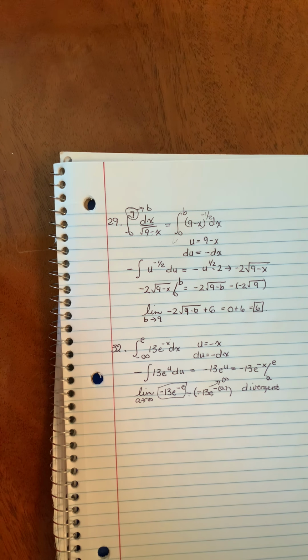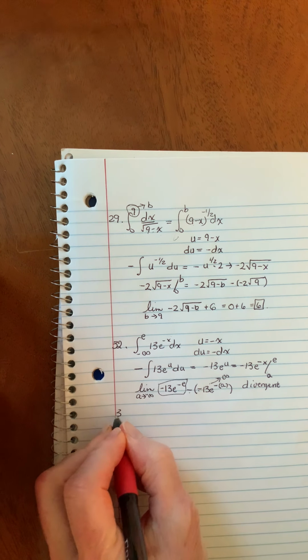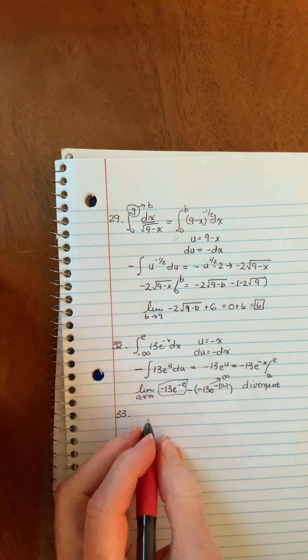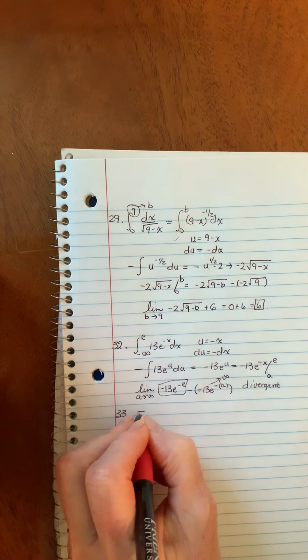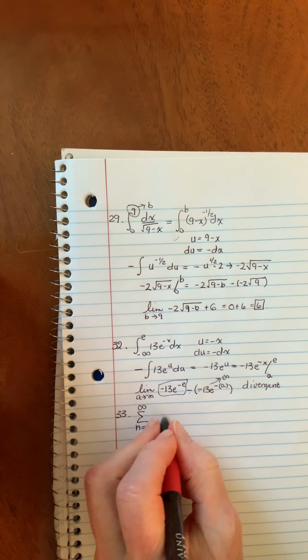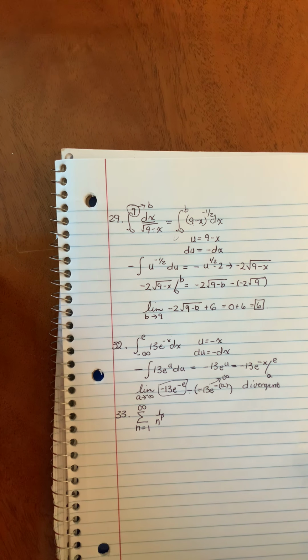All right, let's keep going a little bit. Let's talk about some series questions. This one is number 33, as long as we're talking about convergent and divergent. This is a series n equals 1 to infinity, and it's got 1 over n to the p. So it says it converges if p is greater than 1, and it diverges if p is less than or equal to 1. Now, that was one statement, and it says, is that true or false?